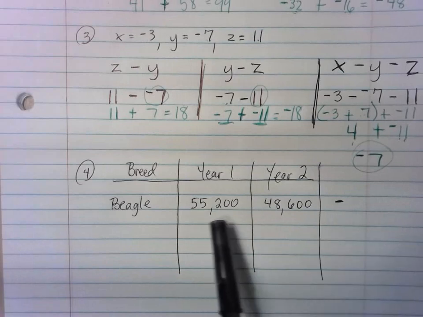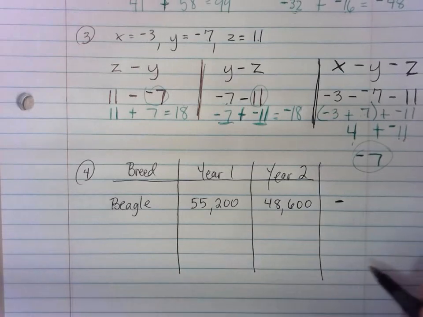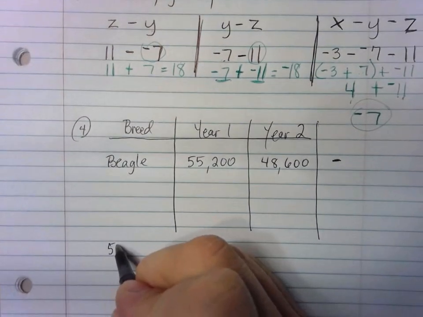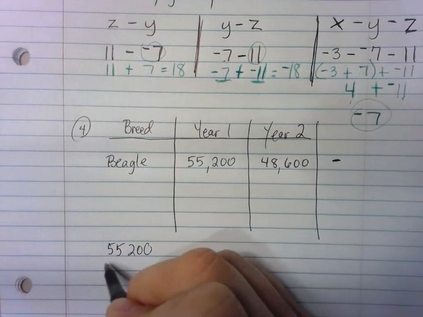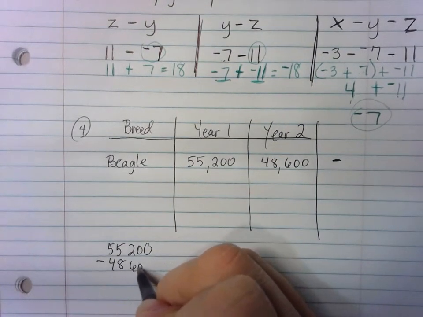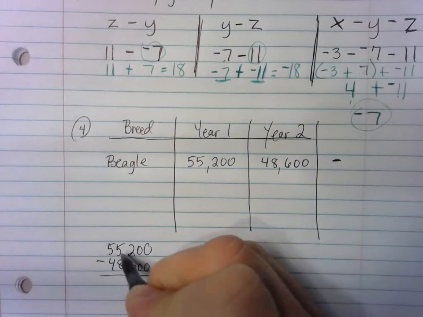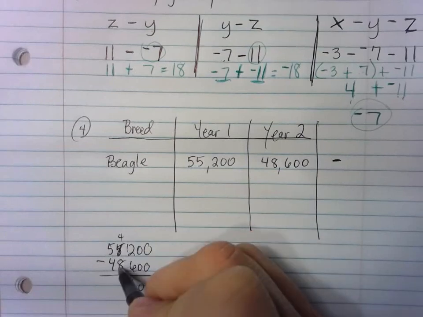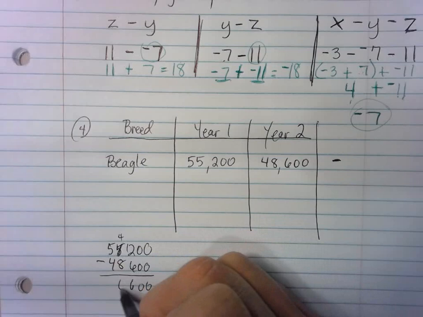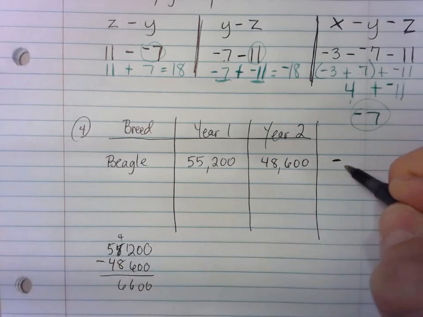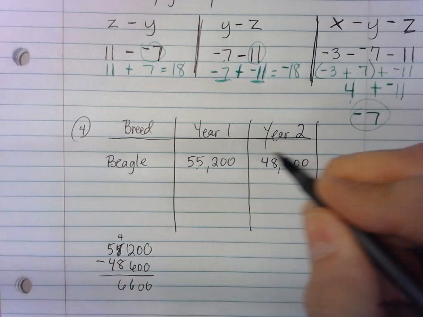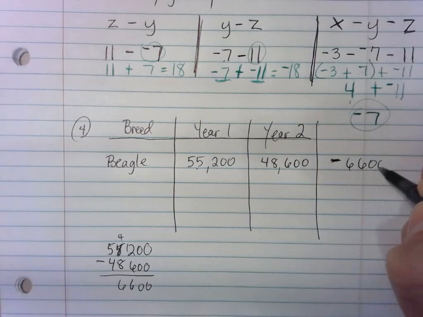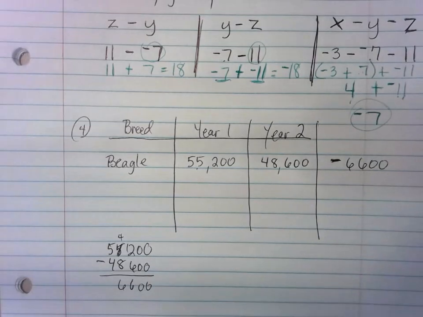Now we're just going to work it out like normal. Let's do it down here. Can you see it if I do it down here? 55,200 minus 48,600. Those are zeros, so we're going to have to borrow from there. That's 600. 54 minus 48, that's 9. So that is going to be 6,600. So it is a decrease from year 1 to year 2. That is a decrease, or a negative 6,600 dogs that got registered.